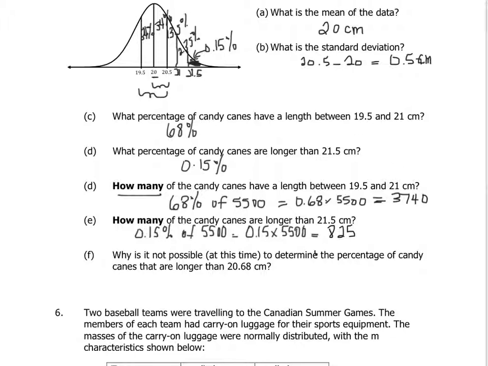Question F, why is it not possible at this time to determine the percentage of candy canes that are longer than 20.68 centimeters?